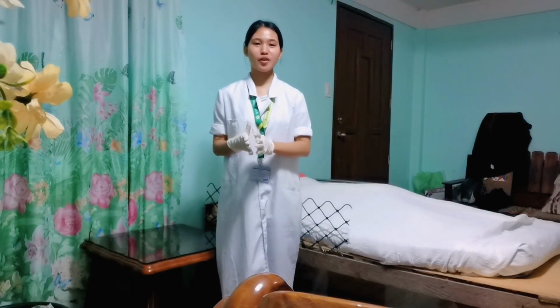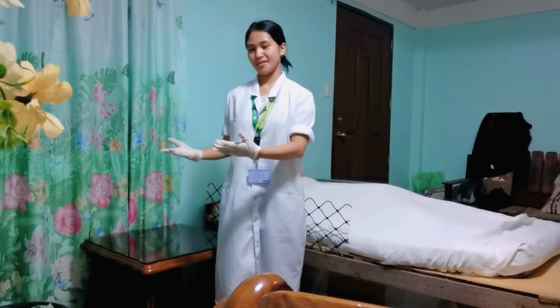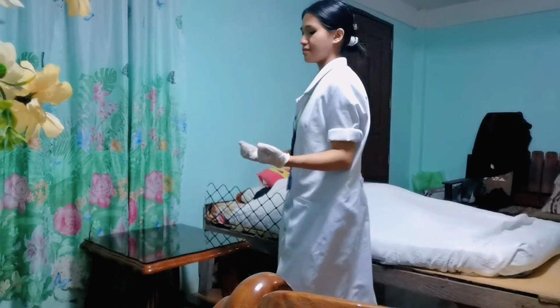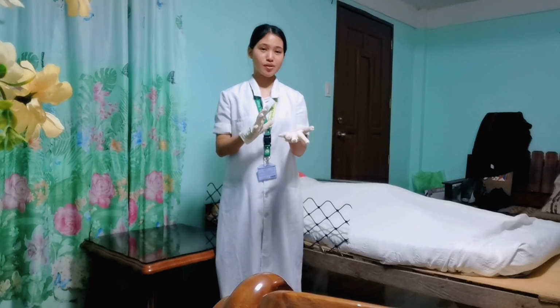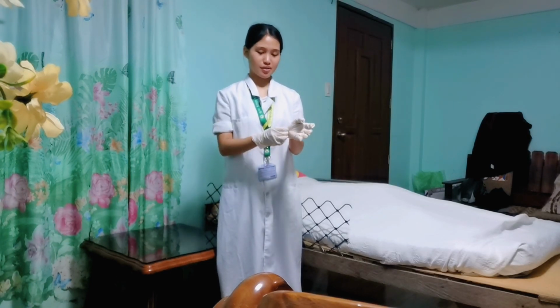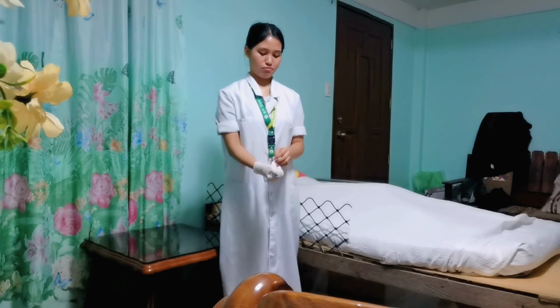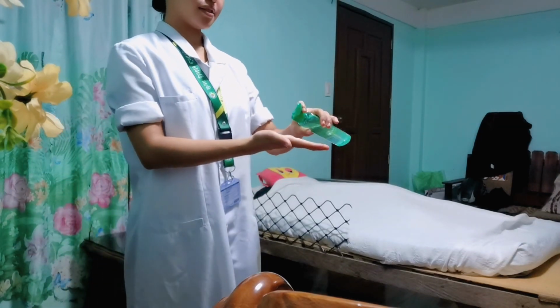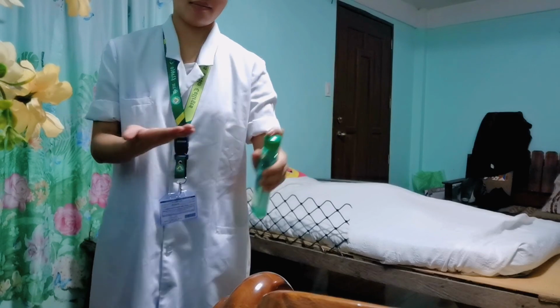In changing an occupied bed, the bed making is not usually recorded. So now we are going to dispose the linen barrel or hamper with the soiled linen in it. After that, remove the gloves and dispose of them, and apply hand hygiene.